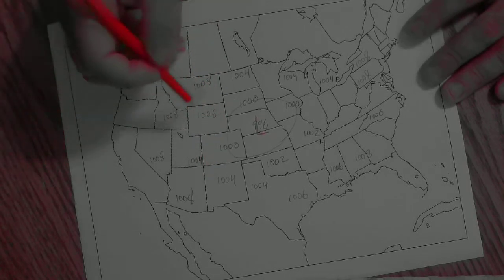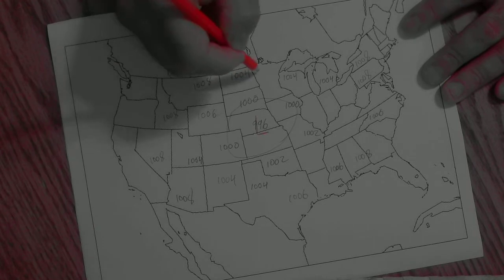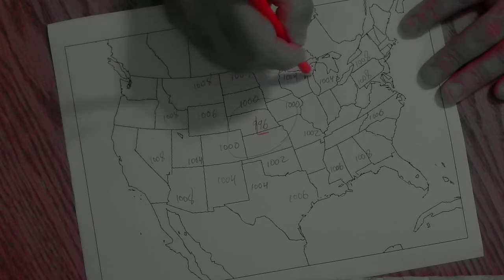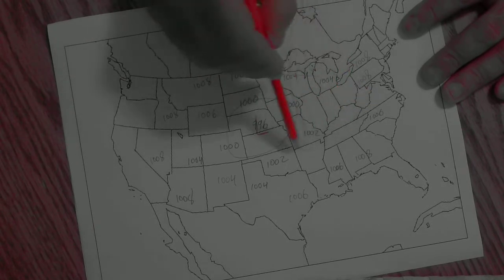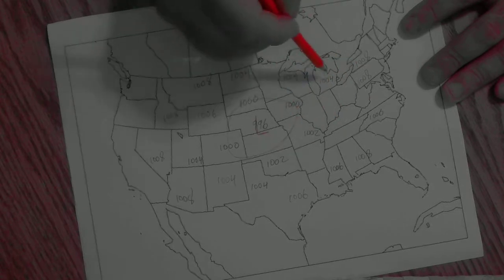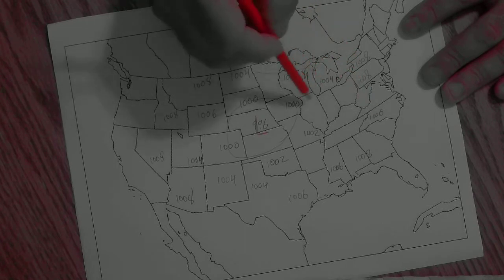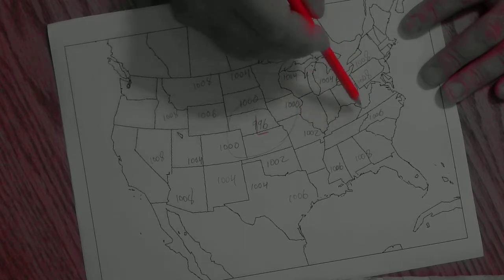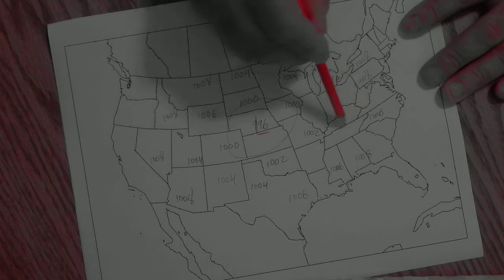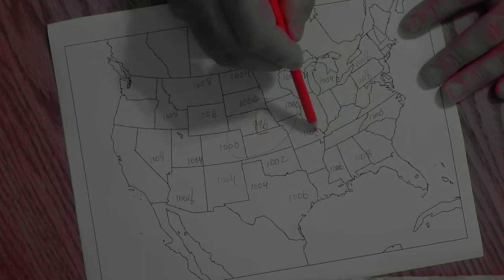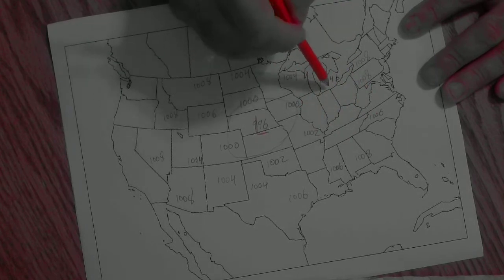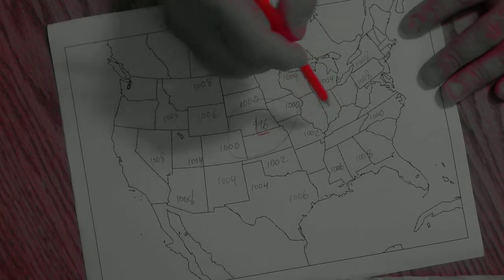So let's try the 1004 line. Here's a 1004. These are easy to connect here. But now we're entering an area here where we don't see any 1004 values. This line can't go into Canada because we don't have any data points there. Can't go over here where the pressures are too high. We can't go over here where the pressures are too low. So here's 1002, 1006. So somewhere in here has to be pressure between 1002 and 1006. Let's just curve it through there and see how it goes.